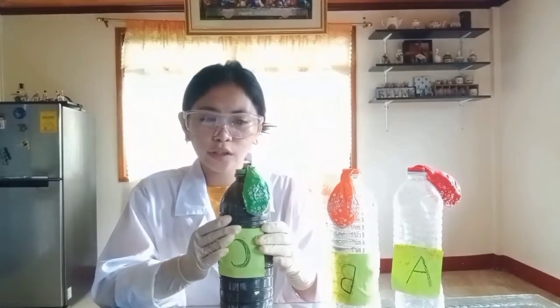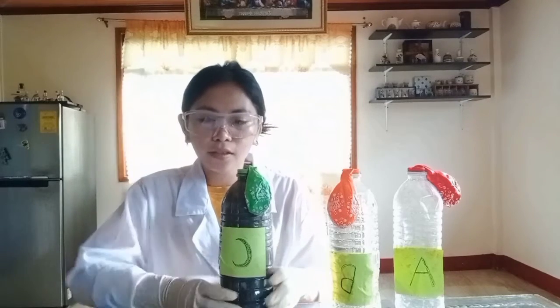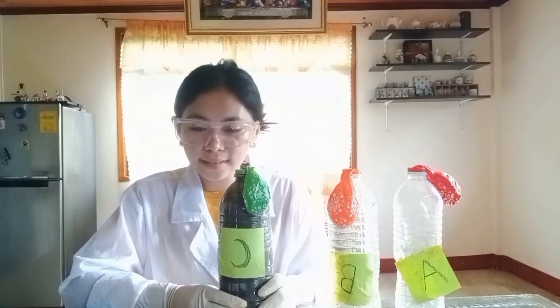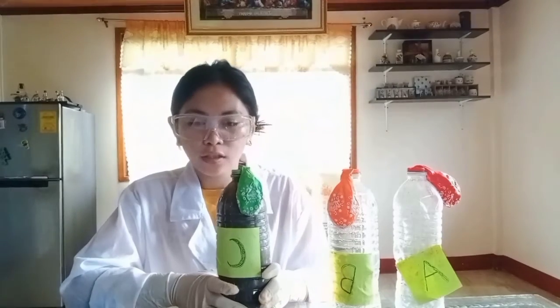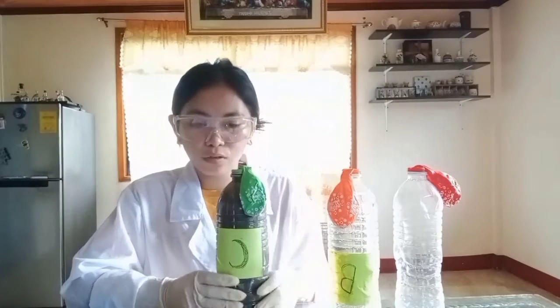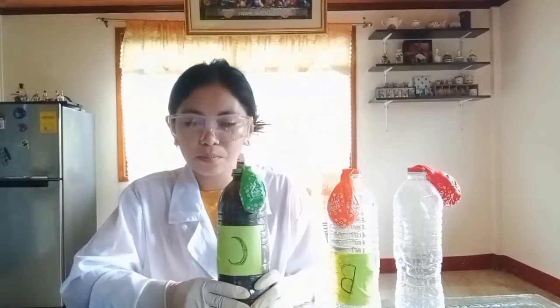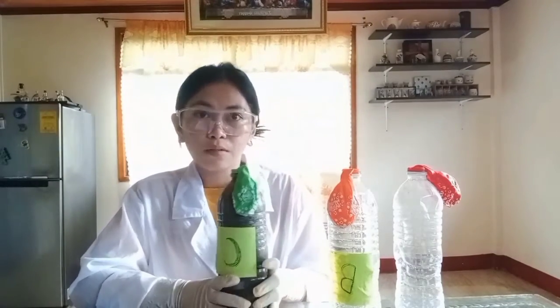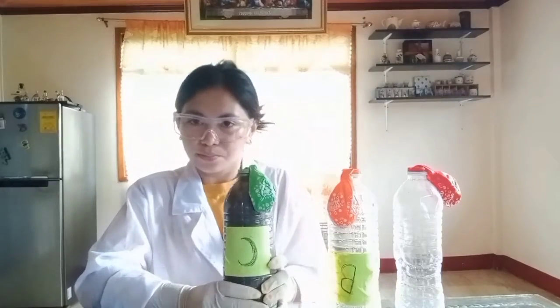So as you can see, the balloon does not inflate or fill with air because the molecules in the sand are very close or very compacted, to the point that there is no space for the sand molecules, or the solid molecules, to move towards the balloon. That's why it does not inflate the balloon. And it's very hard to squeeze, unlike the two, which I can squeeze much more easily than this one.